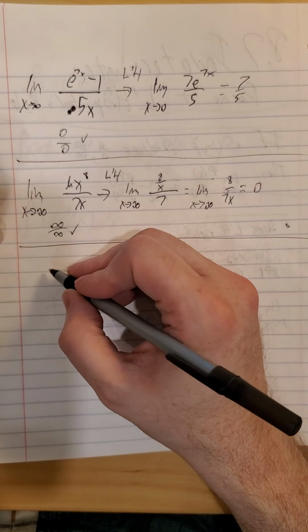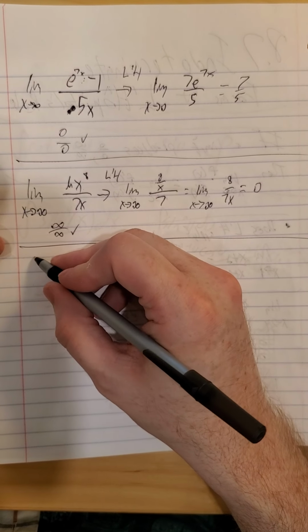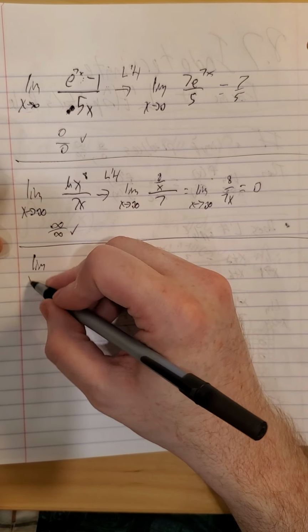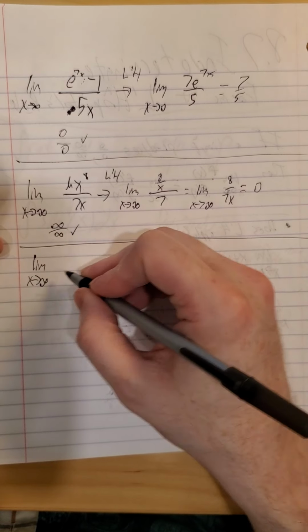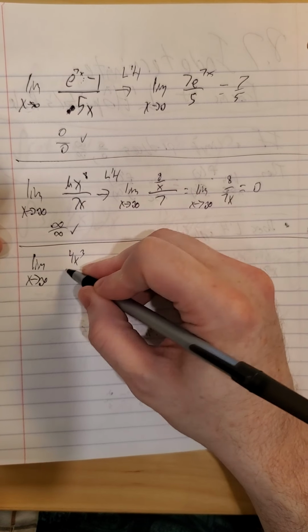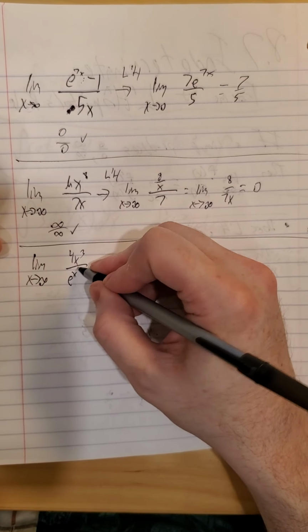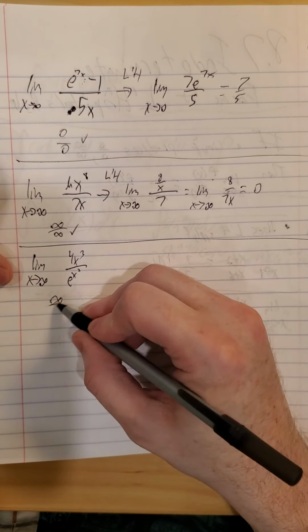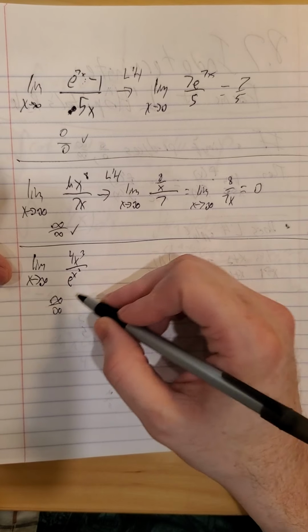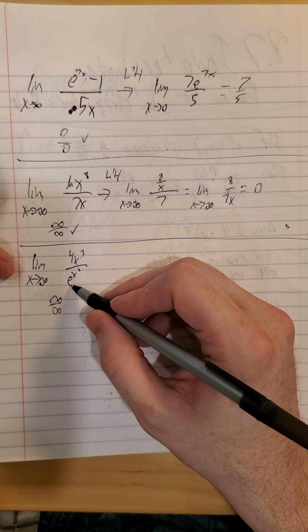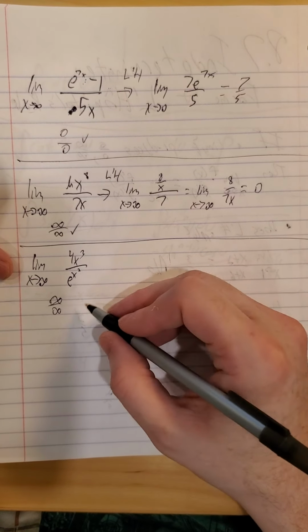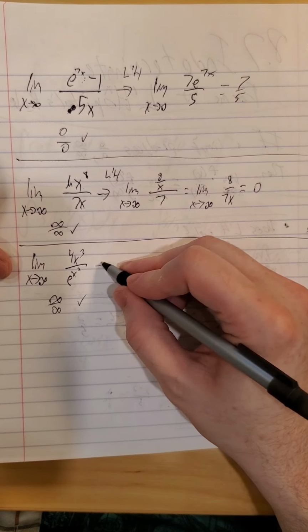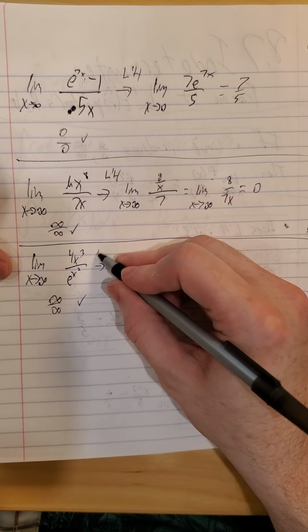Okay, next one. More fun with exponentials. So we'll do the limit as x approaches infinity, 4x cubed upstairs, e to the x squared downstairs. So at the top we have infinity, bottom also infinity. 4 times infinity cubed, e to the infinity squared. Infinity over infinity, so L'Hopital's rule is appropriate.